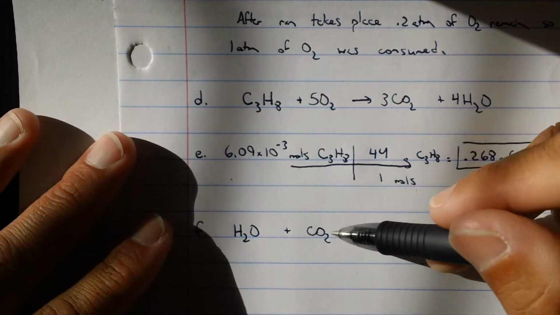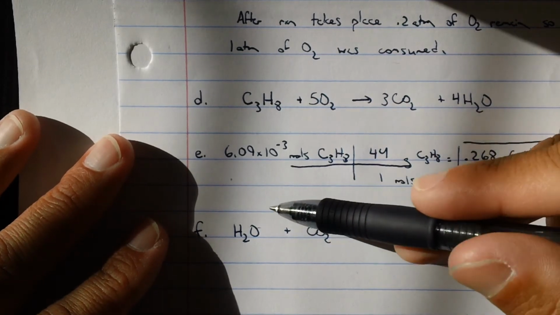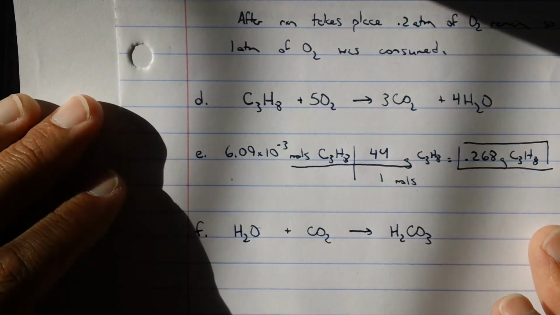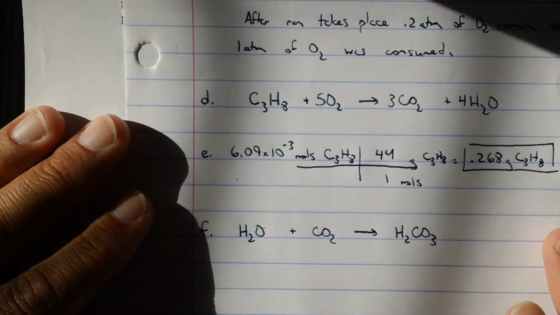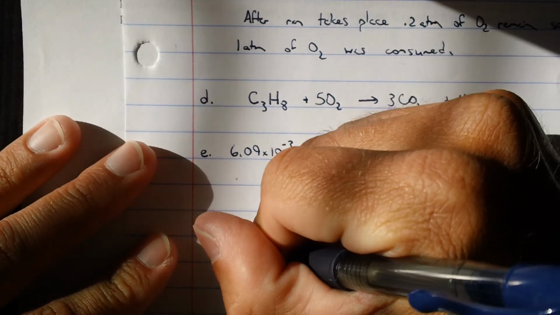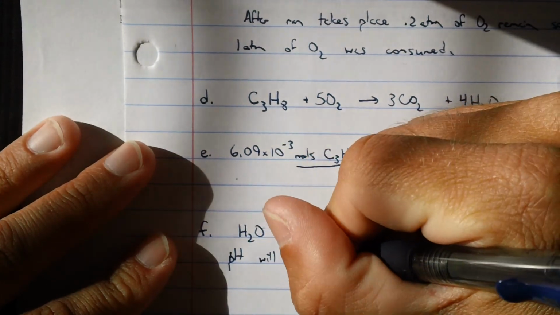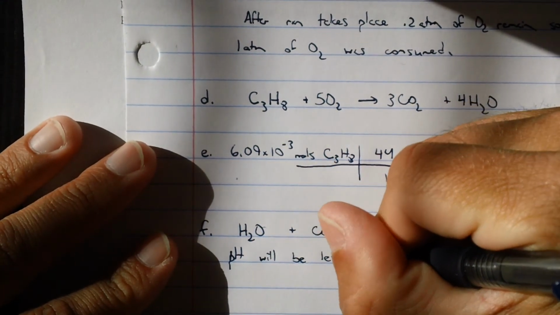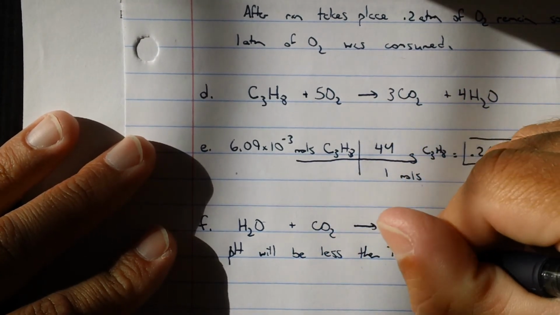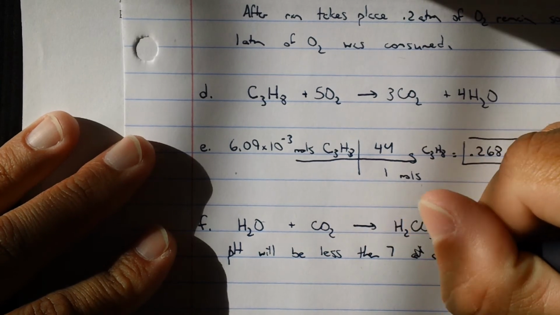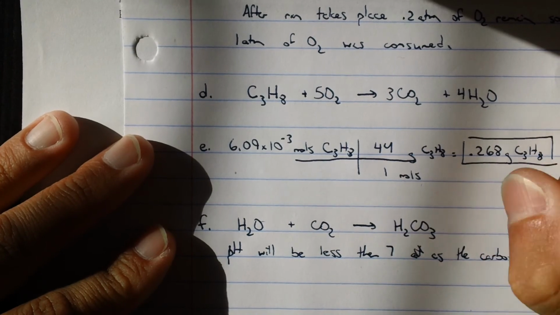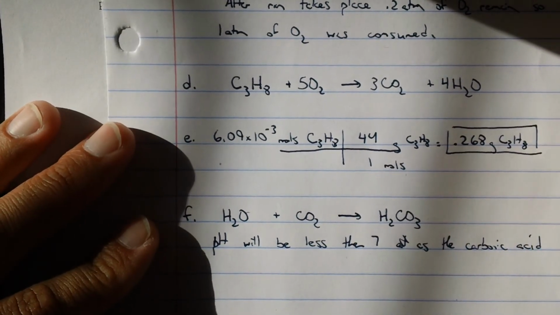And so some of that carbon dioxide is dissolved in that water, not a lot, but some of it's dissolved in that water. When it dissolves in that water, it creates carbonic acid, and so we have a little bit of an acidic solution there. And if it's an acidic solution, then the pH will be less than 7. And you could put as the carbonic acid forms.